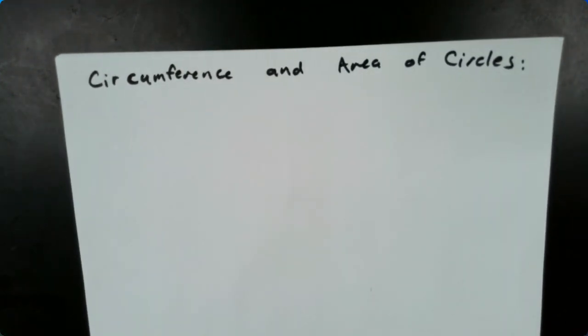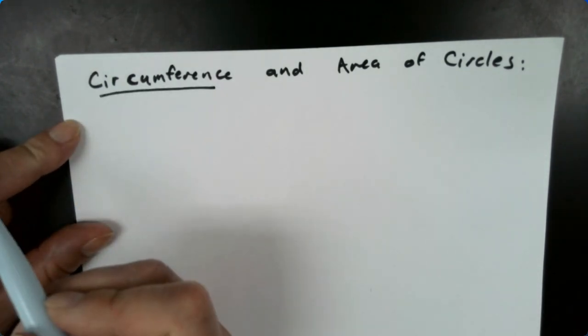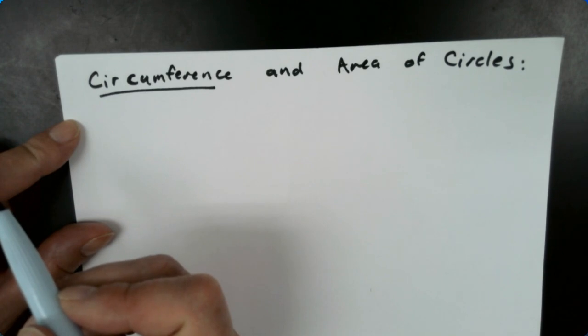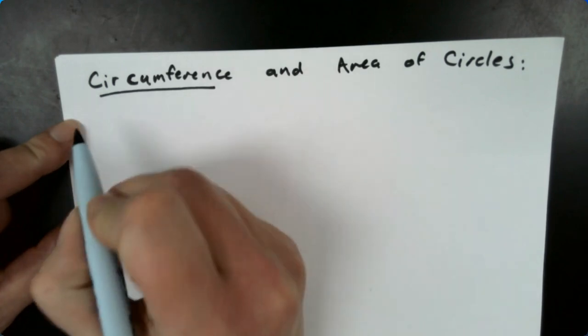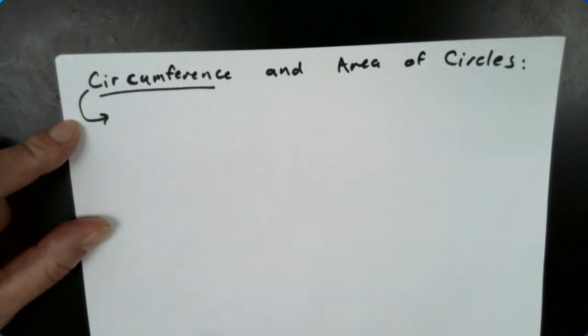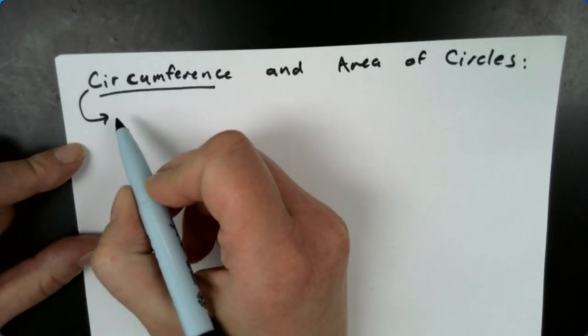So, what do you already know about circumference? What's circumference? Have you heard that before? Maybe if we had to write a definition for circumference, what would we say? Okay, the perimeter. That's a great way to say that.